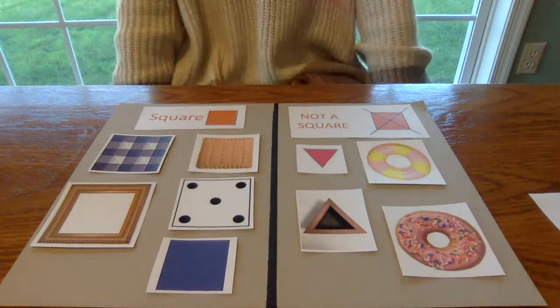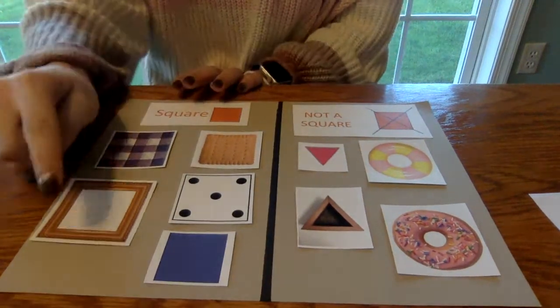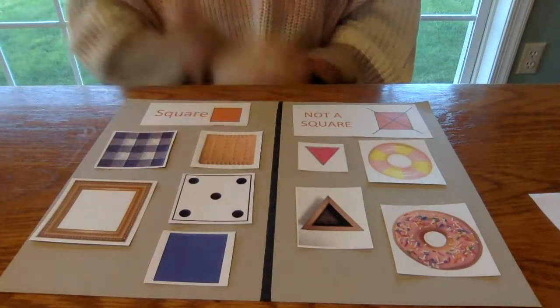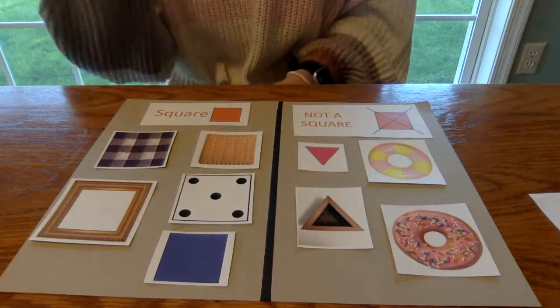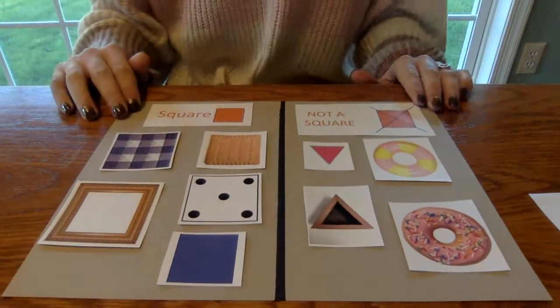Okay, so now that everybody is done, we have all of these that are squares. This is what your square side should look like, okay? Everybody grab your glue stick and go ahead and glue all of your square pieces down on your paper.